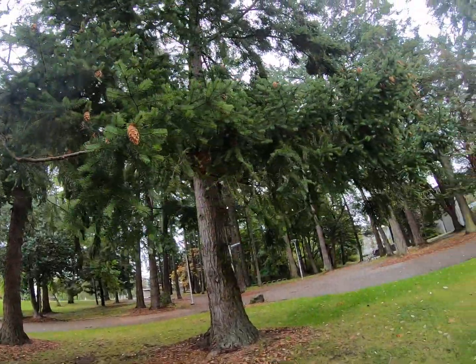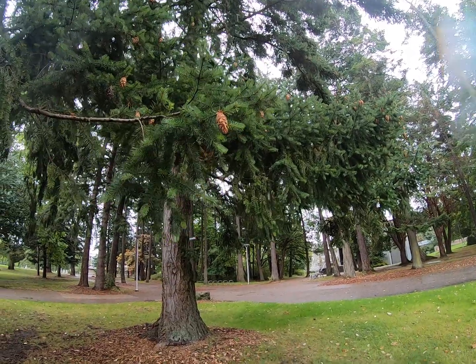So we're going to head into Mystic Vale now to look at some trees that are more of a closed canopy kind of forest.